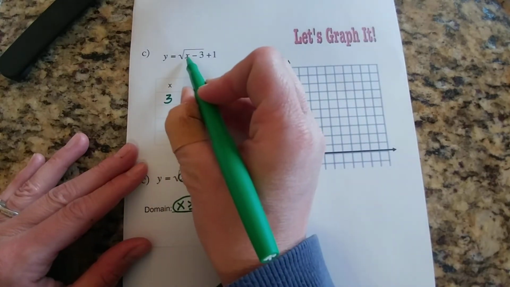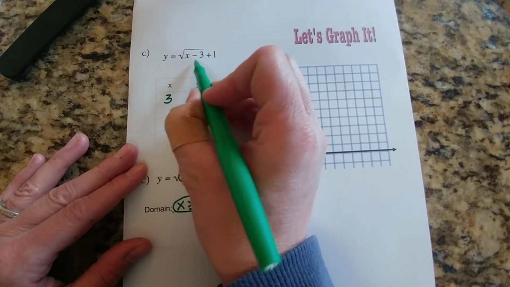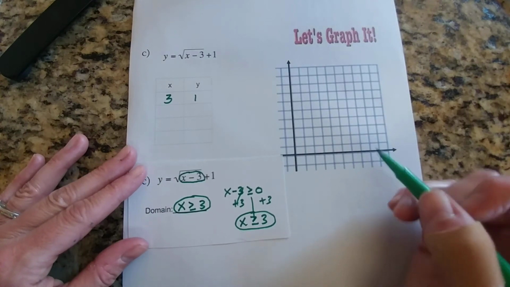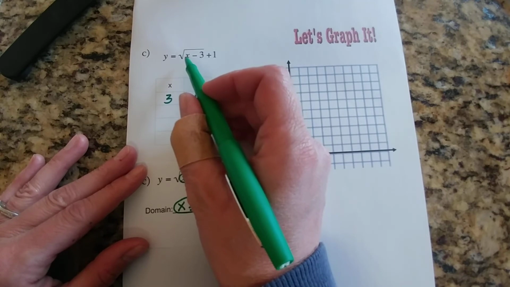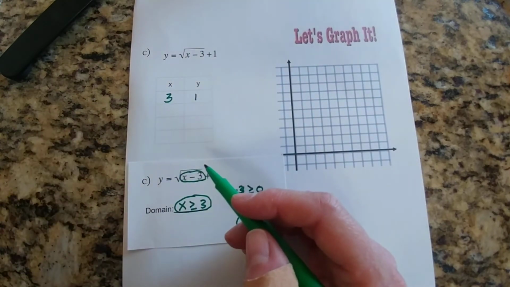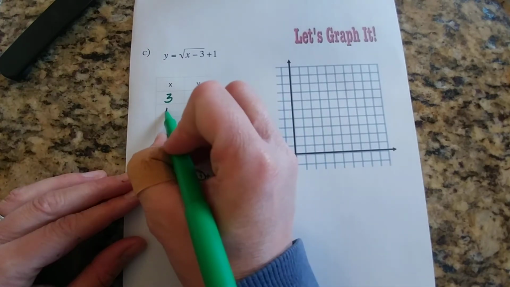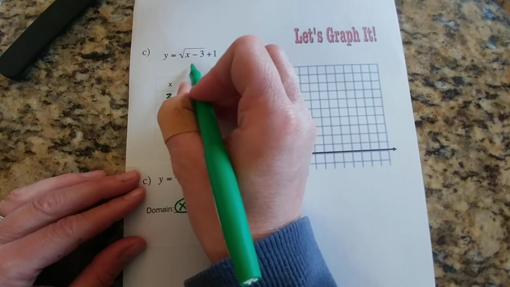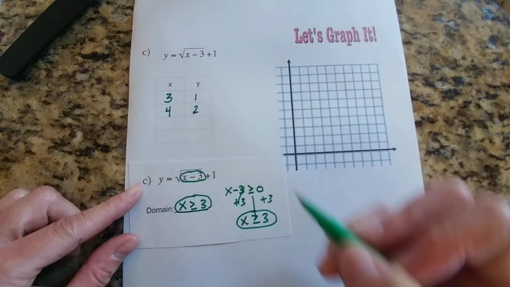So I'm going to have to use 3. If I plug in 3 right here for x, 3 minus 3 gives you 0. The square root of 0 is 0. Add 1. There's your output. Then I want to think about what other numbers would be easy to plug in here for x and give me a nice square root of something. So the next number maybe that I want to plug in could be 4. If I plug in 4, 4 minus 3 is 1, and I can take the square root of 1. That's just 1. And then I add here, and I get an output of 2.